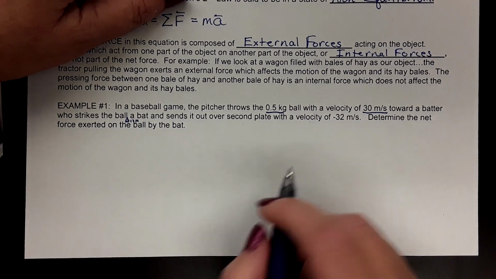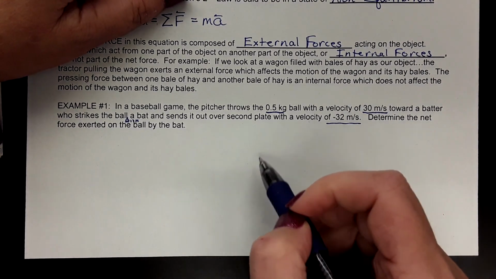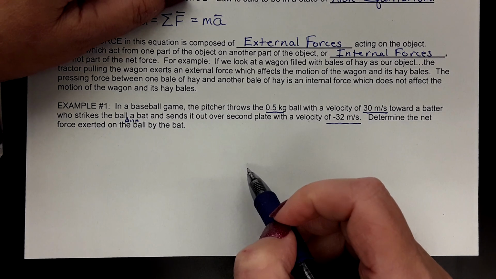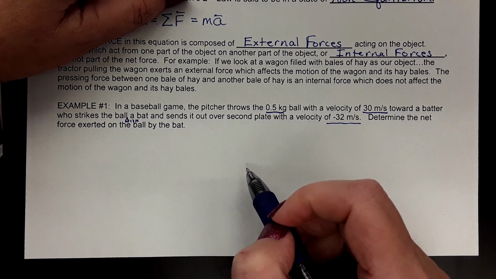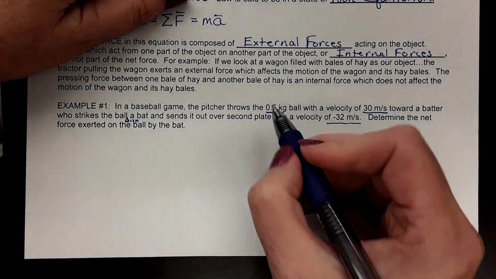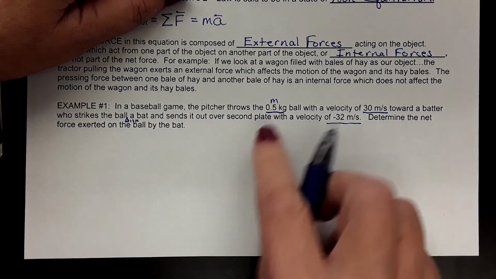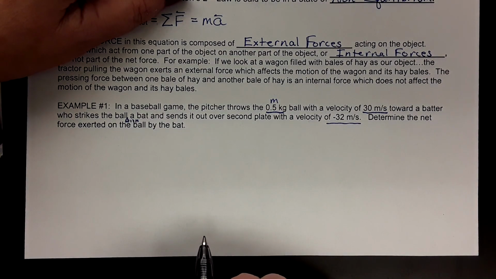Okay, so let's take a look at what we know. All right? First off, kilograms. Now, that's not a kinematics measure. Kinematics measures are meters, seconds, meters per second, and meters per second squared. This is a dynamics quantity. It's the mass of the object. Okay, so the mass is 0.5 kilograms.